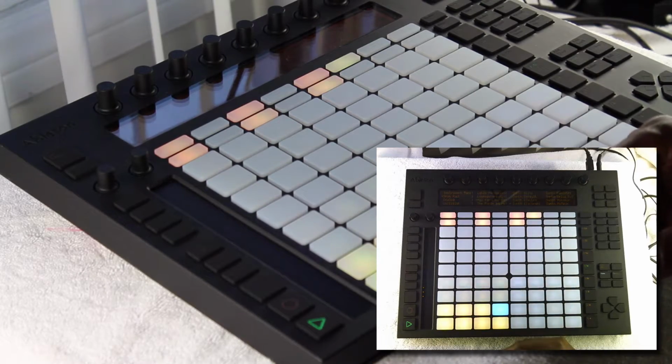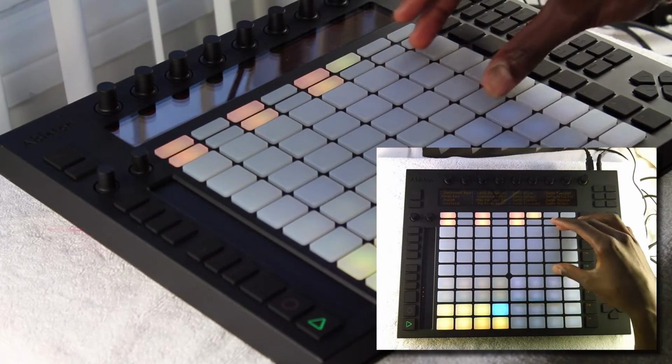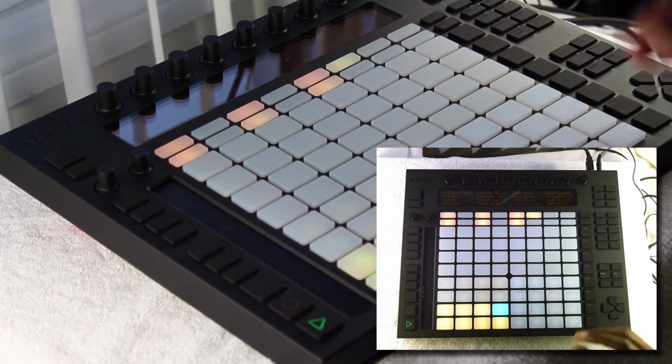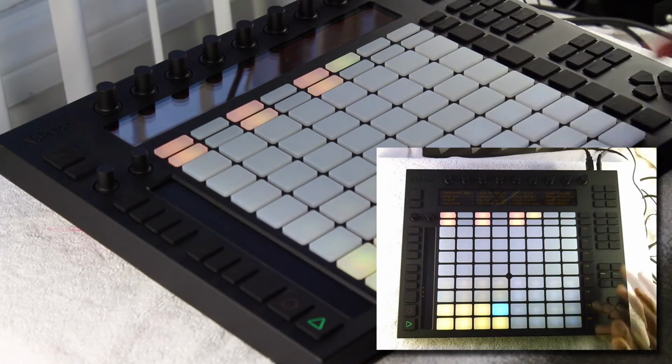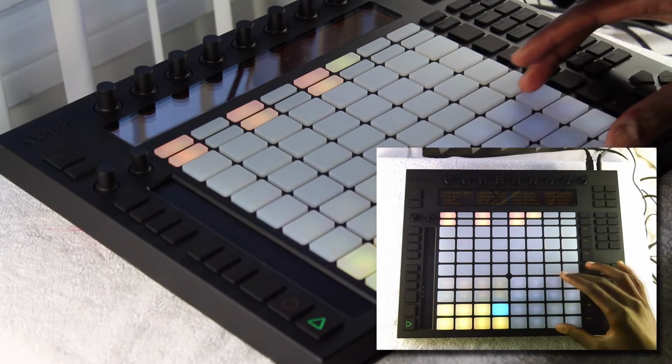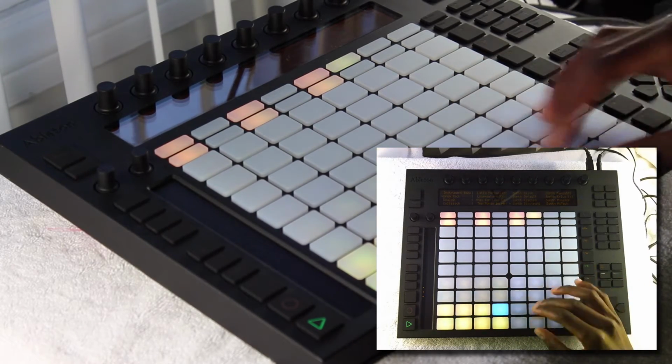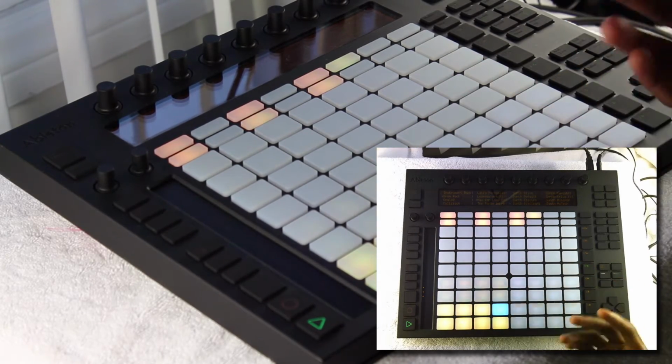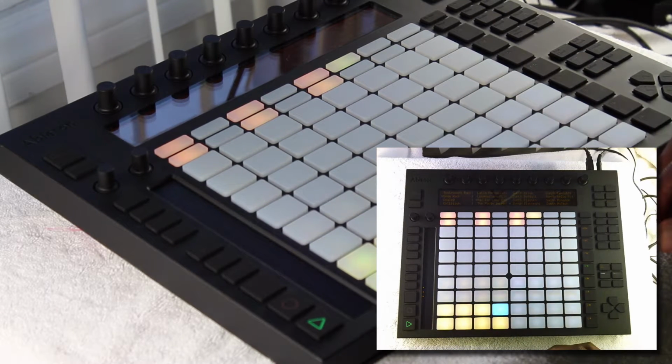So you can sequence through this step grid that's right here. It's 32 steps, and you can change the resolution here. And then you have 16 pads to play on, and then you have 16 measures or bars that you can record into.